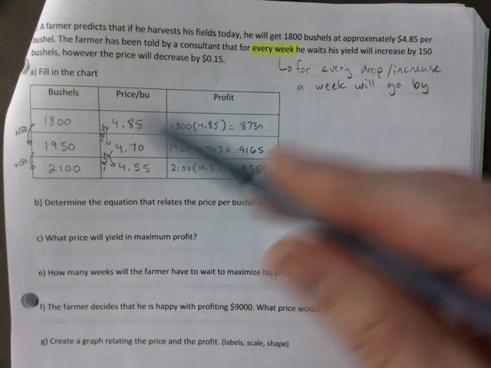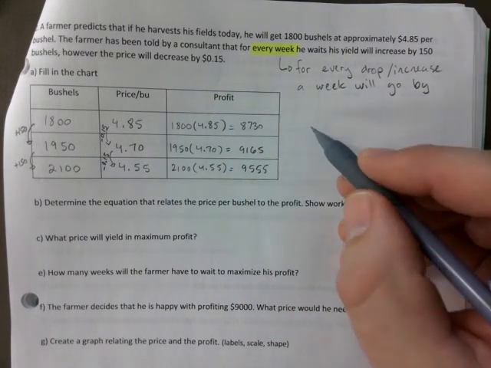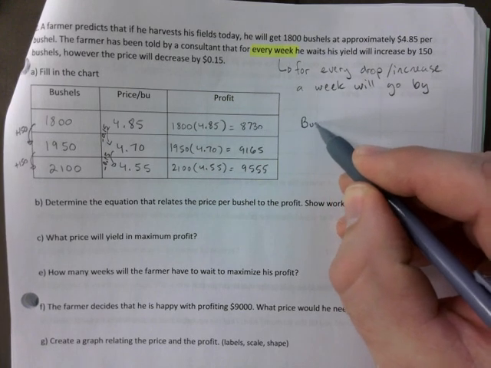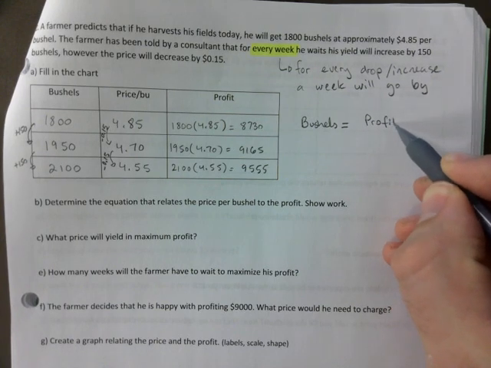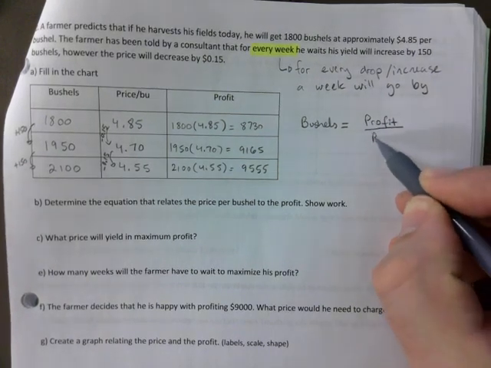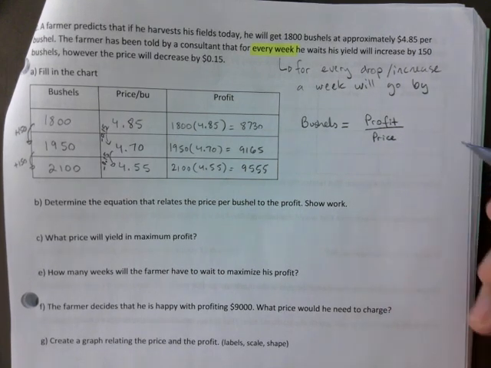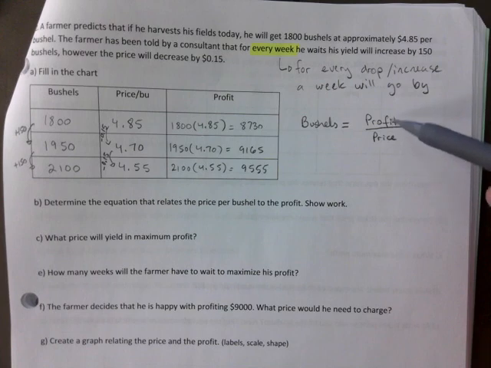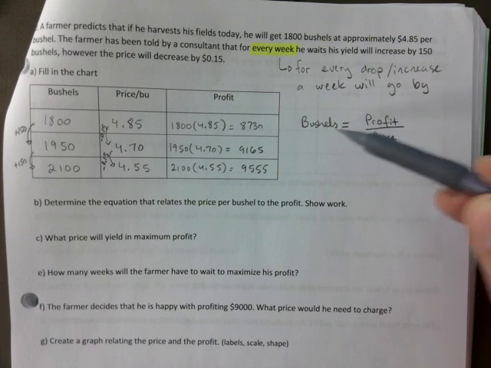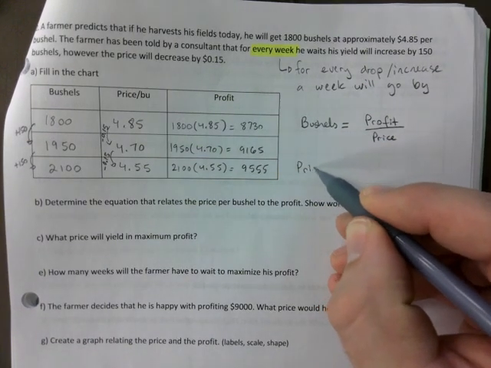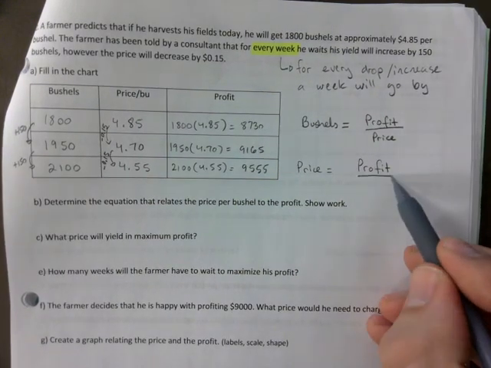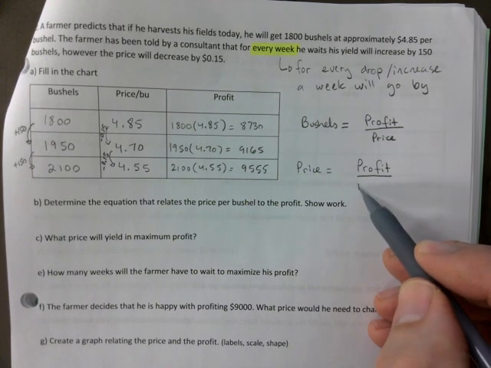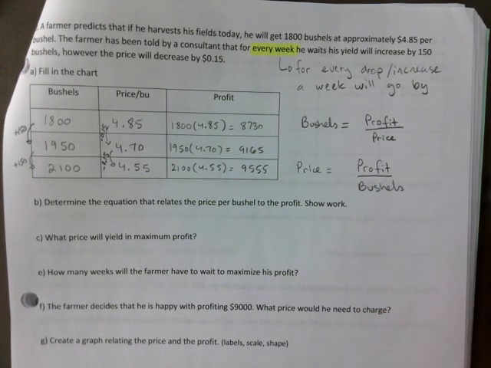Okay. At any given moment, you can always figure out, for example, in this case, the number of bushels. You could just take the profit and divide it by the price per bushel, right? If you knew these two pieces, you would just divide and get the number of bushels. If you wanted to know the price, watch this, you still take the profit and divide it by the number of bushels. Right?